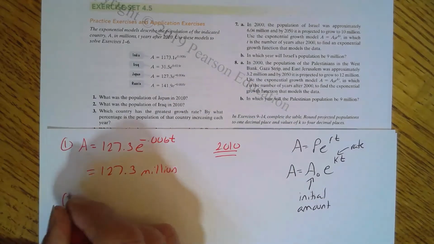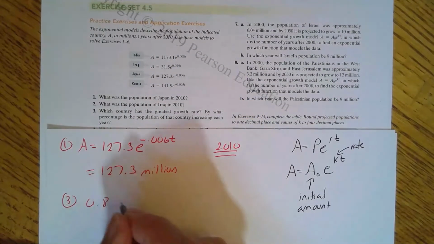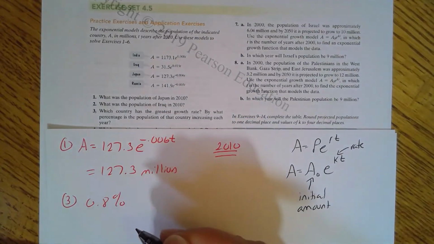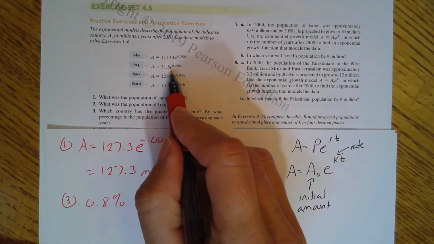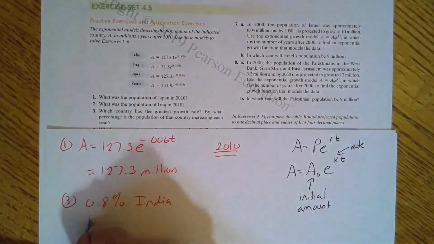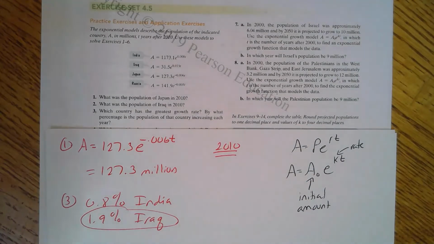Well, putting that back into decimal form, moving it 2 to the right, we would have 0.8% for India. And Iraq, again, 2 to the right, would be 1.9% for Iraq. So which one has the biggest growth rate? 1.9% for Iraq. And again, the other two populations are decreasing.